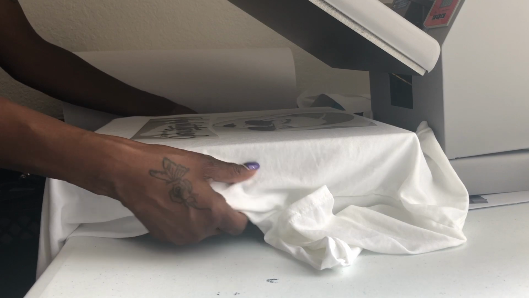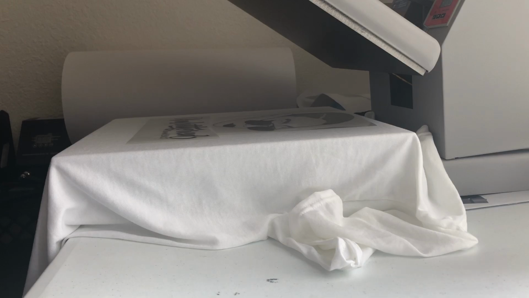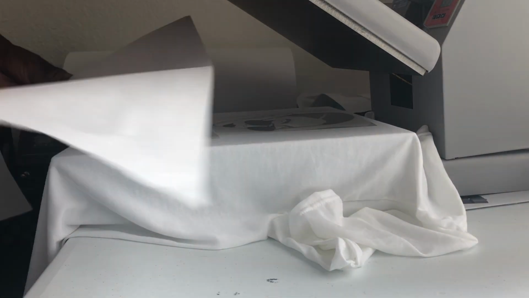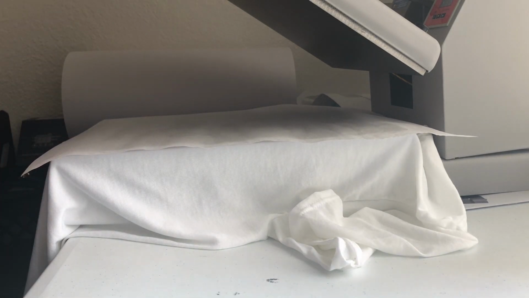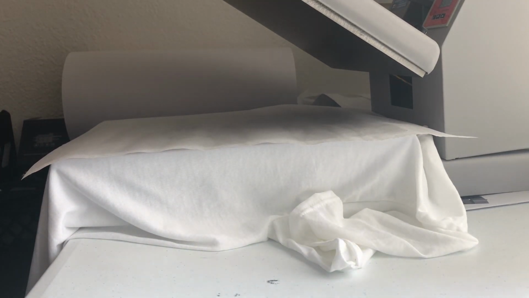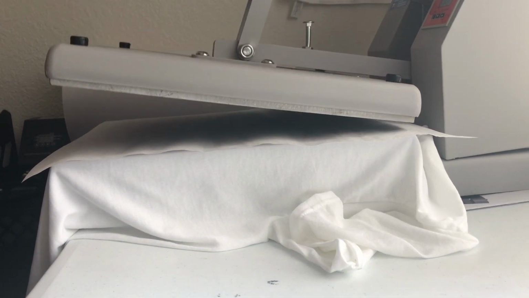Okay, so what I do is I put it on the press, stretch it out a little bit, make sure everything is smooth. Get some butcher paper. Just make sure you protect the shirt. And don't forget that we are still doing the glitter on the eyes, so we don't have to press it the whole way through. Usually iron on vinyl is 315 for like 30 seconds. So I'm gonna do about 315 for about 20 seconds and then 10 more seconds with the glitter. So let's go ahead and do this.